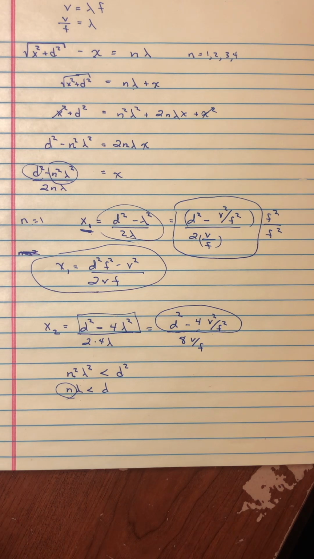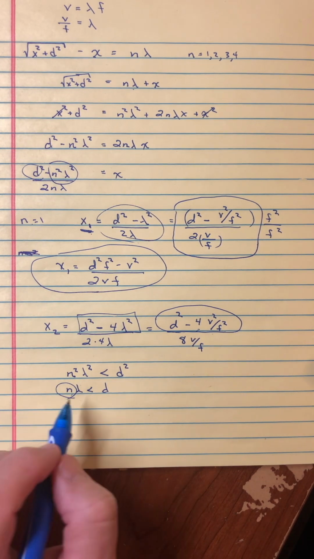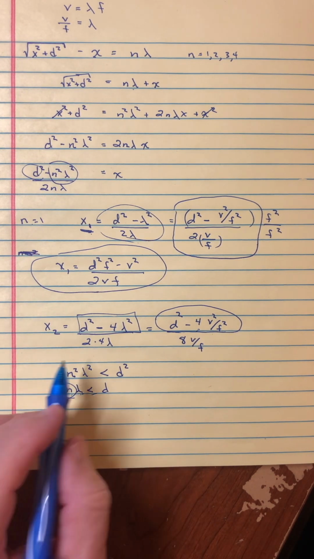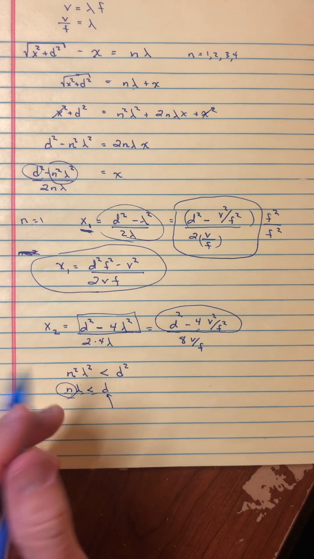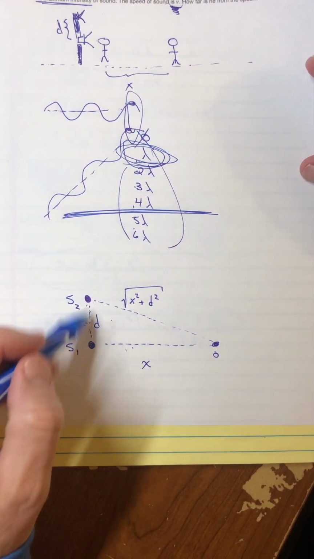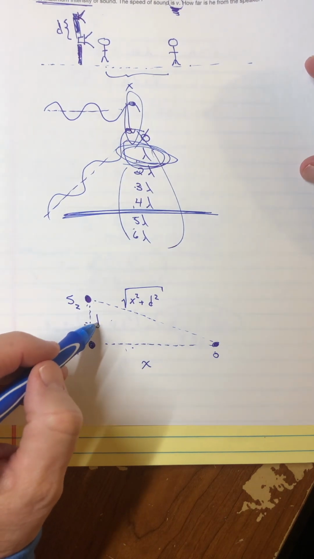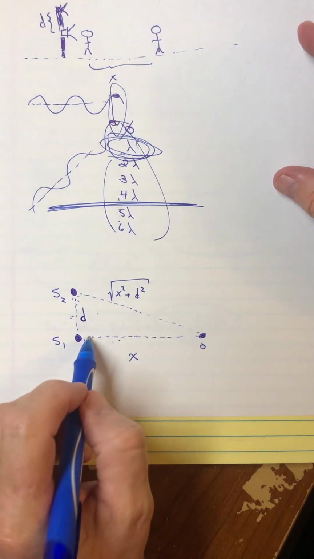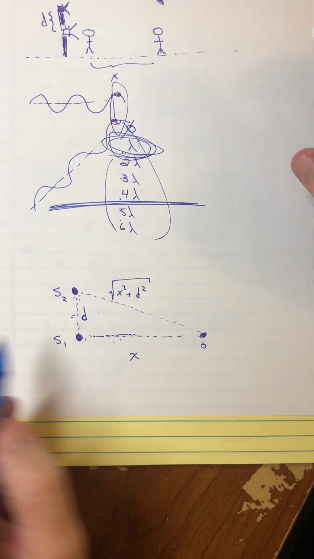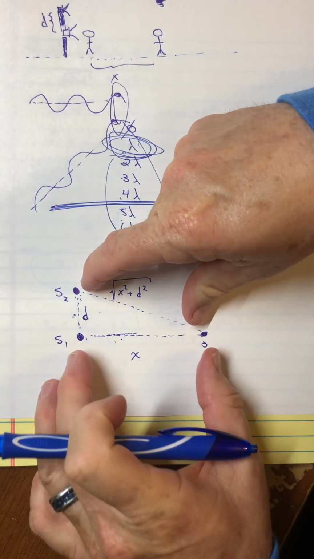Of course, it's possible there's no solution here for that matter. There could be a place where you never have far enough. In other words, if d is really small, if these two speakers down here in my drawing are really close together, if they're less than one wavelength apart, as you walk away, the difference between these becomes less and less.